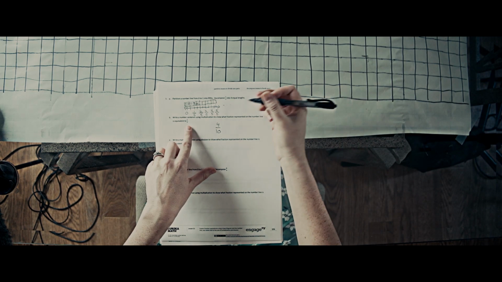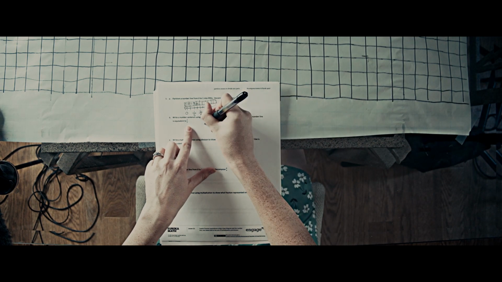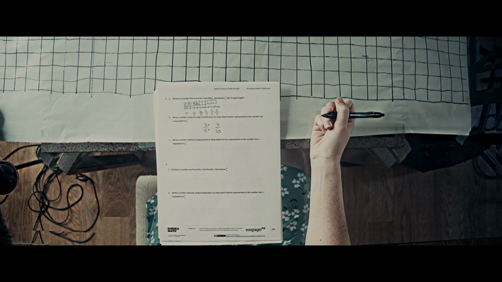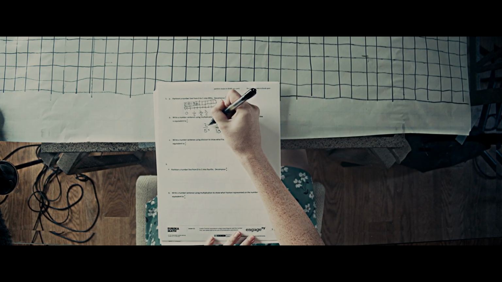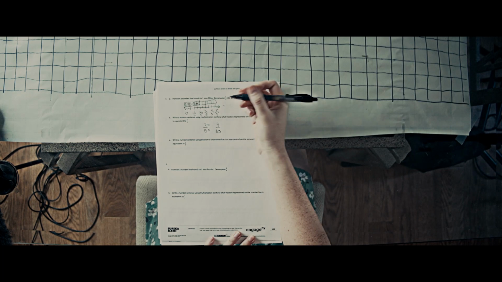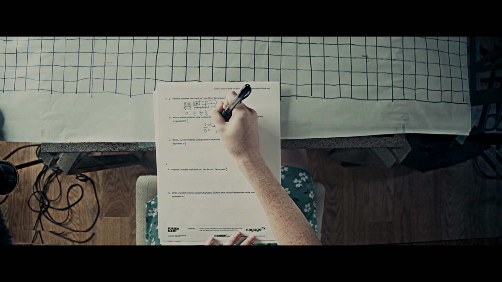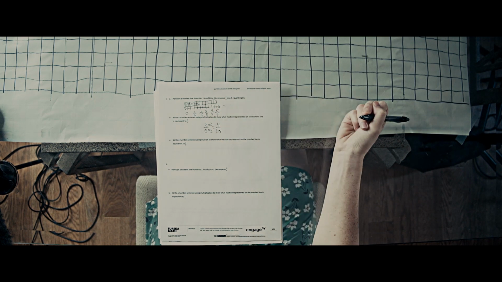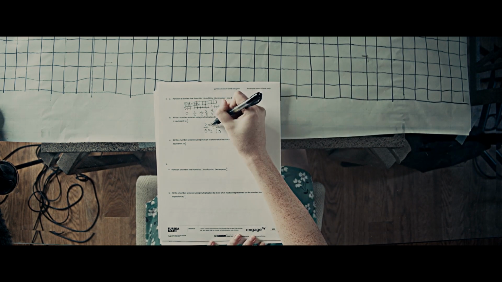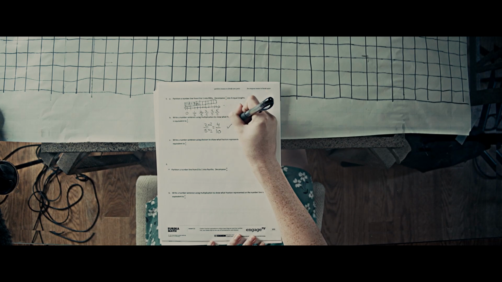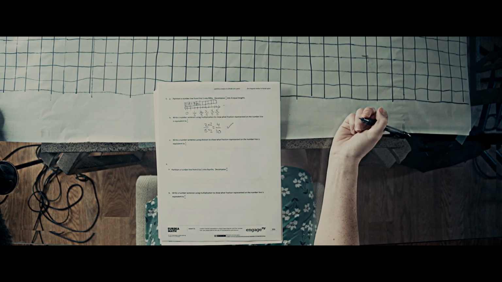The fraction before was 2/5. They want us to use multiplication to show that these are equivalent. So I ask myself, 2 times what gives me 4? That is 2. And 5 times 2 gives me 10. So since I'm multiplying them both by the same number, that proves that they're equivalent.